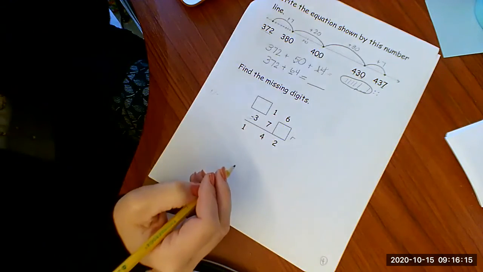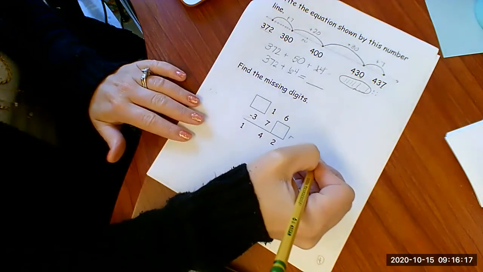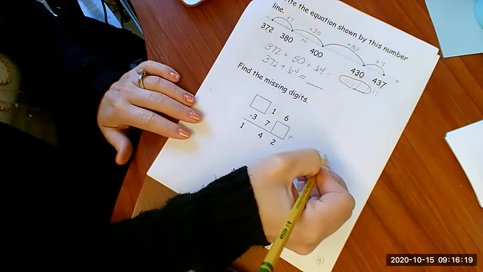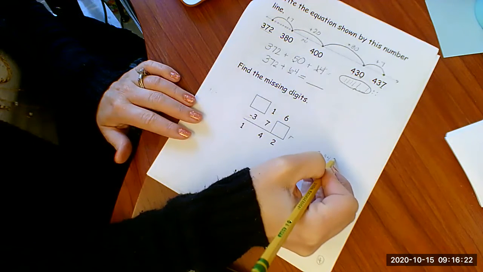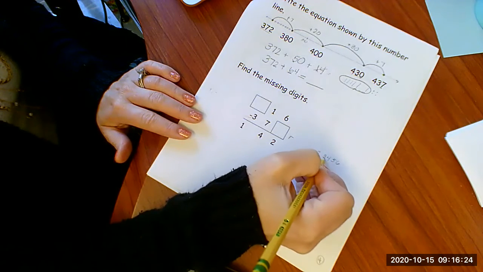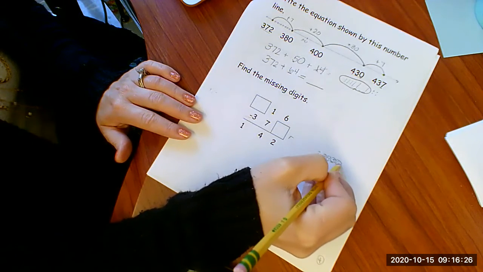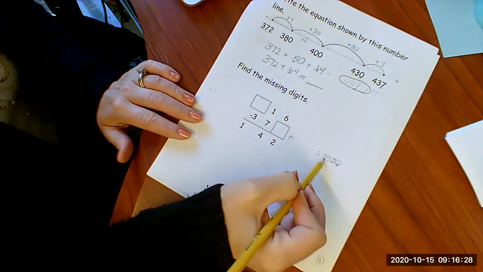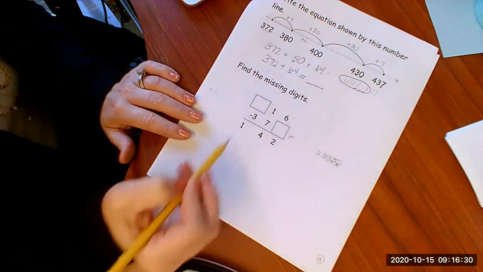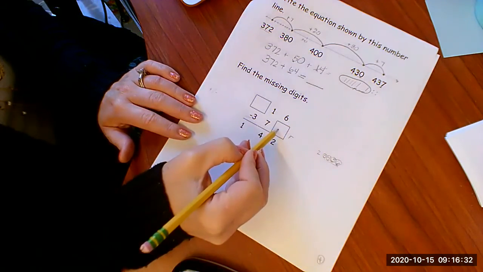I'm going to start at 2 and count up to 6. 3, 4, 5, 6. So 2 plus how many brings me to 6? That's the number that's going to go in here. Okay.